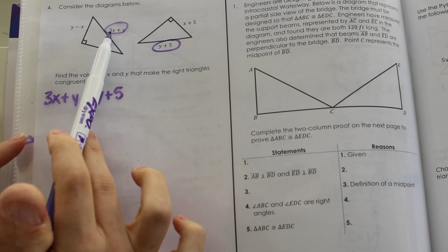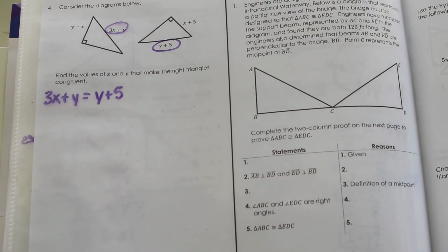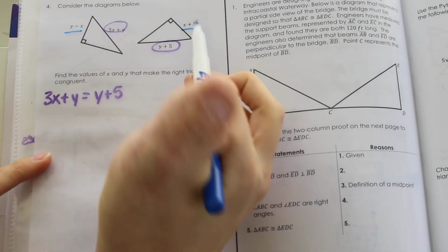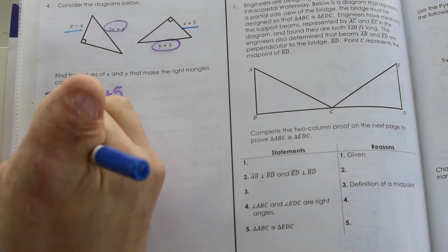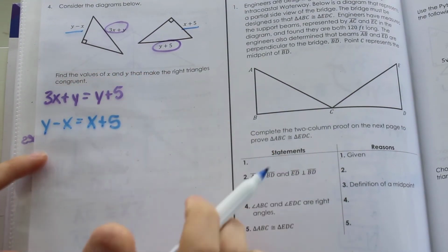Remember, our hypotenuse is across from our right angle. Fun fact, it also is the longest side of a right triangle. Then we want to set two of our legs equal to each other. So one from this triangle and one from this one. So we'd have y minus x is equal to x plus 5.